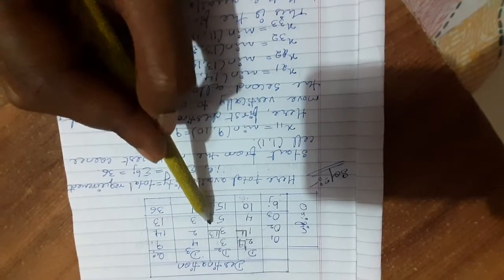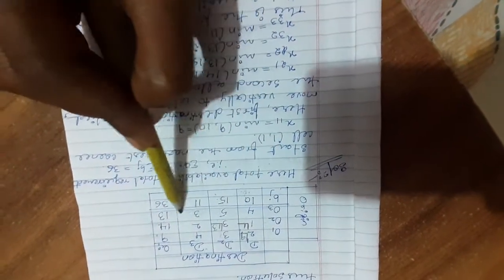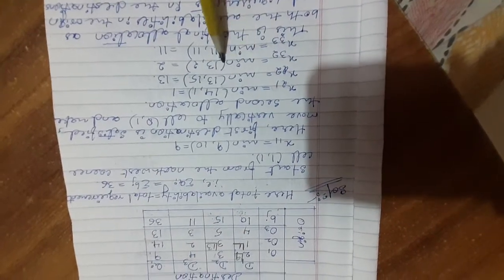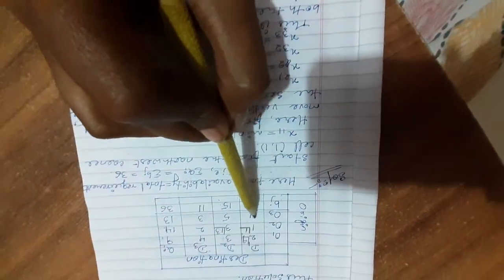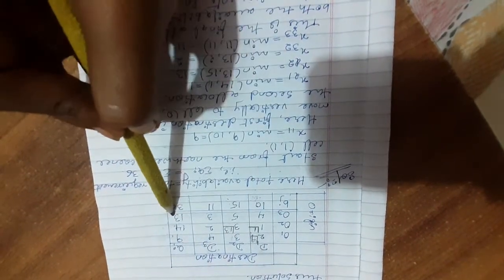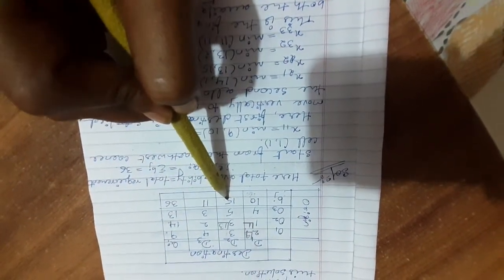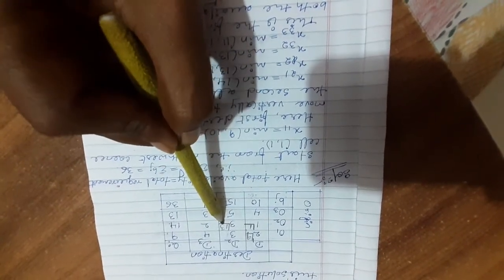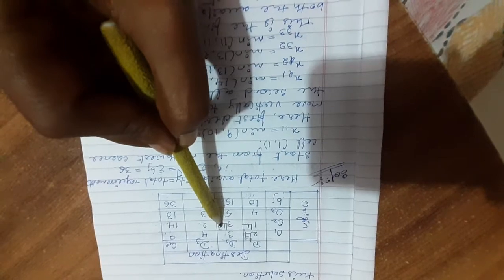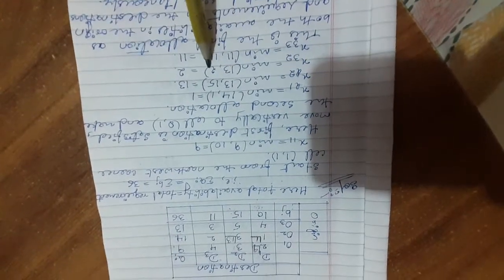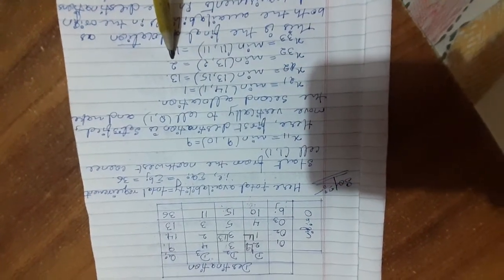So now you have to move to the third row and second column. x32 equals the minimum of the total availability for the third row, 13, and the remaining requirement for the second column, 2. So 13 comma 2, the answer is 2. x32 is 2.